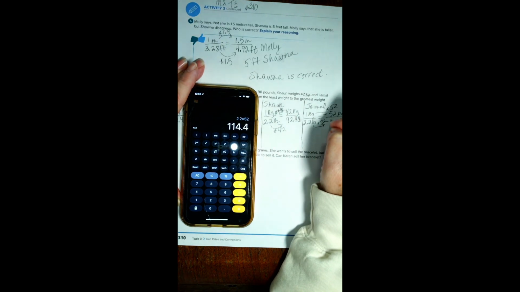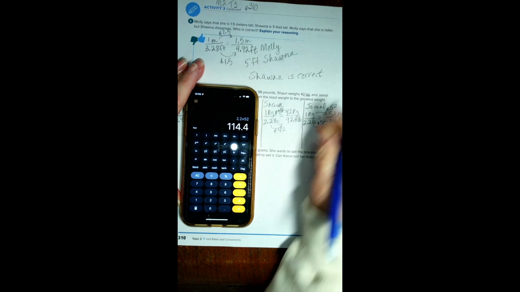And then we have Jamal. Jamal weighs 52 kilograms, so we're going to set this up the same way. 1 kilogram is about 2.2 pounds. And we're going to 52 kilograms. I'm going to scale up by 52. It should be greater than that because he started out with a higher kilograms. So 2.2 times 52, 114.4 pounds.